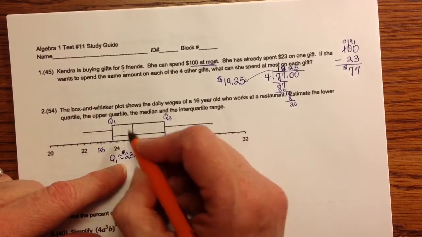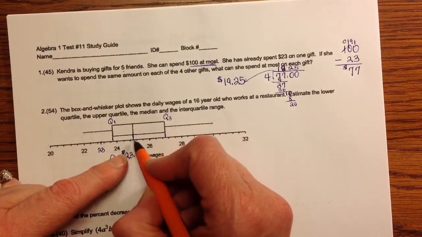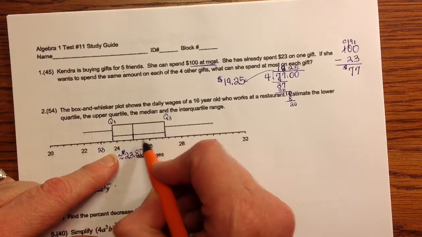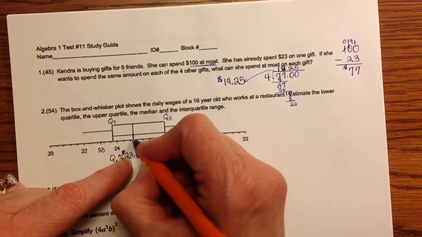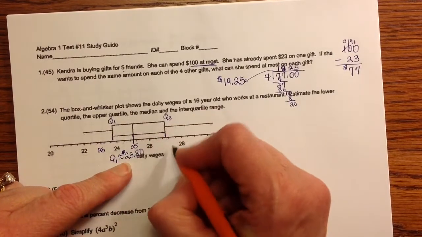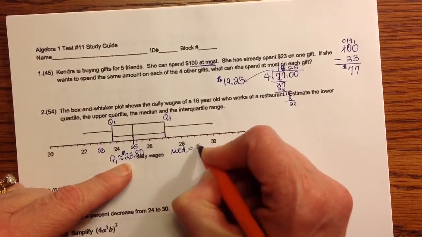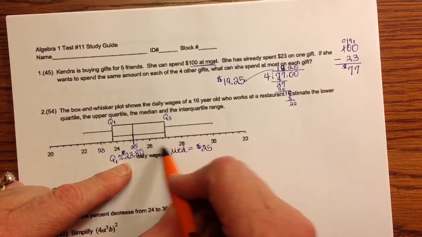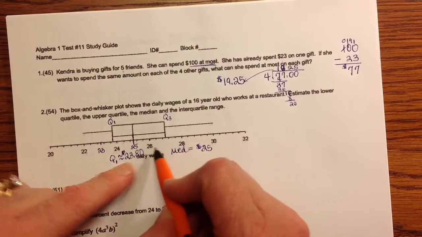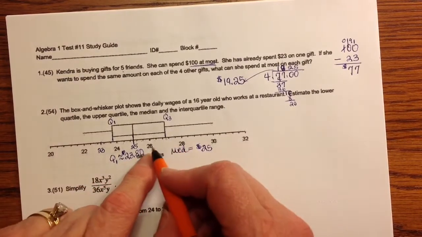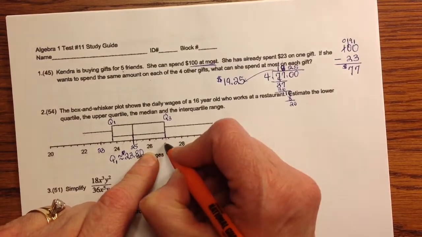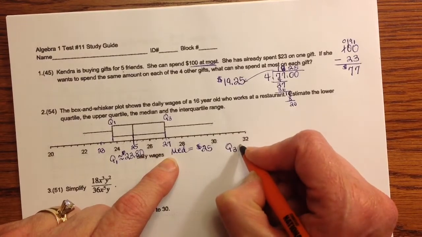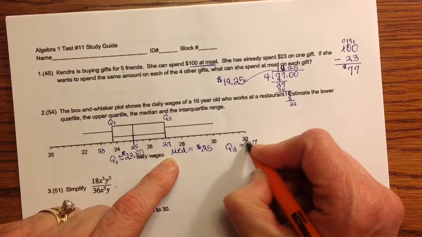Okay. And then the median is here. We've got 1, 2, 3, 4, 5 sections. So our 24, 1, 2 and a half, 1, 2 and a half. So it's right on the nose of $25. And then I believe this one looks like 1, 2 and a half, 1, 2 and a half. It's going to be right in the middle of the 26 and 28. And so it looks like Q sub 3 is pretty close to $27.